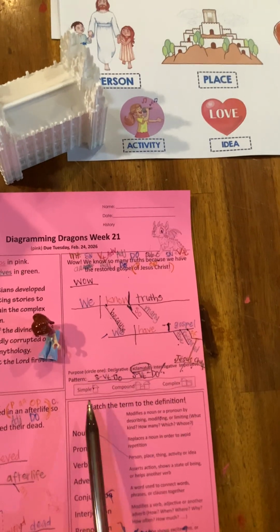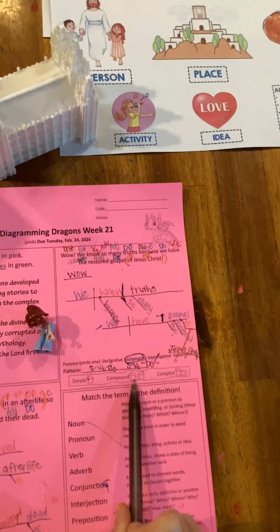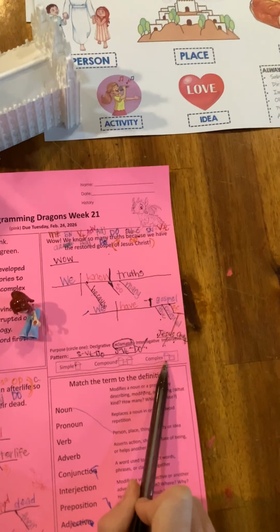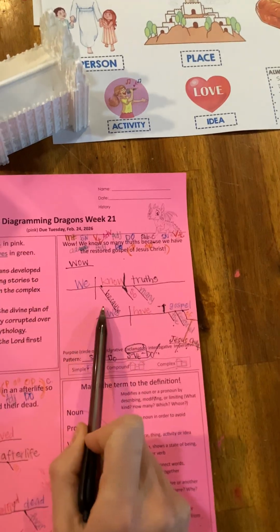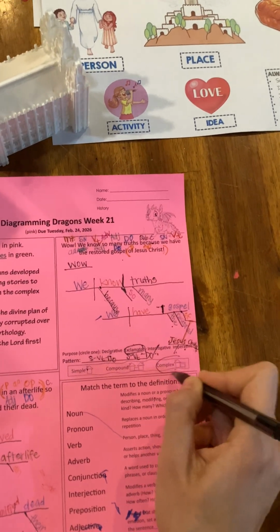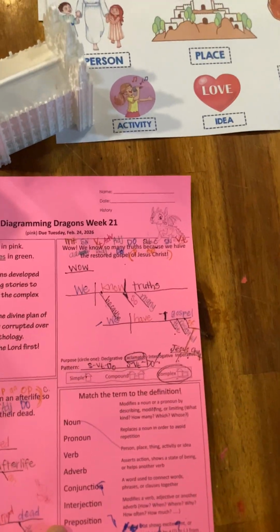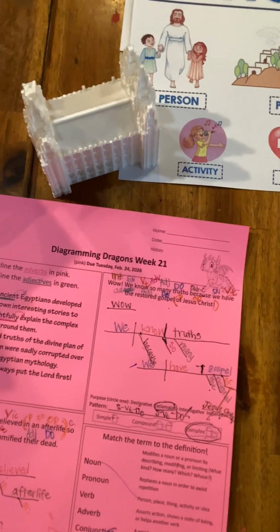We have, is it simple? No. Is it compound with the fanboys? No. Is it complex because we have a subordinating conjunction that cannot stand alone? Yes. See that clause that cannot stand alone? That makes it complex. Good work, everyone. We're done. Great.